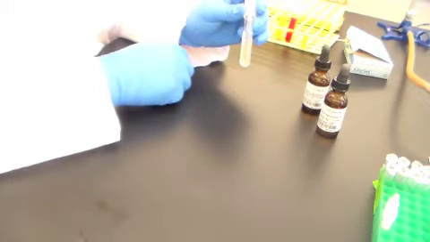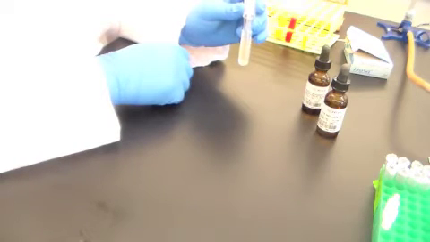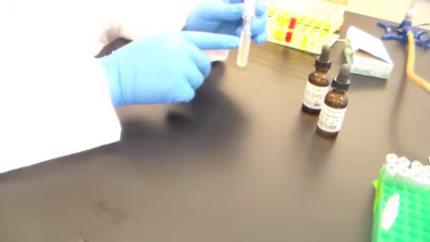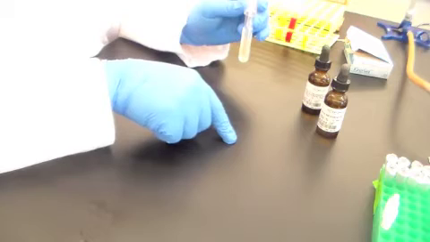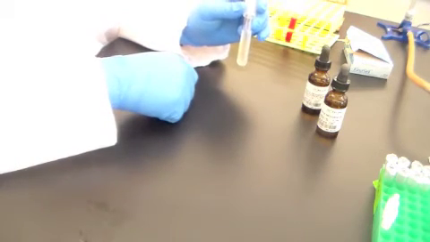That's one possibility. Another possibility in your interpretation of a negative nitrate reduction test is that the bacteria may have reduced nitrate to nitrite and then further reduced nitrite to some other form, possibly a gaseous form.